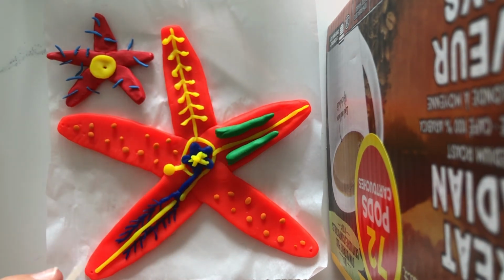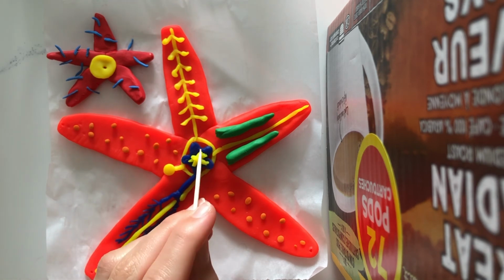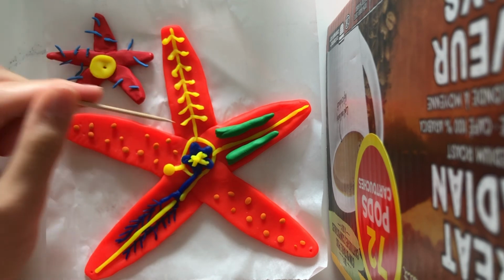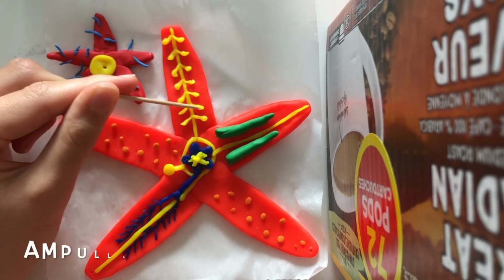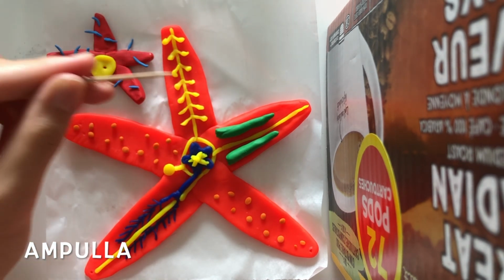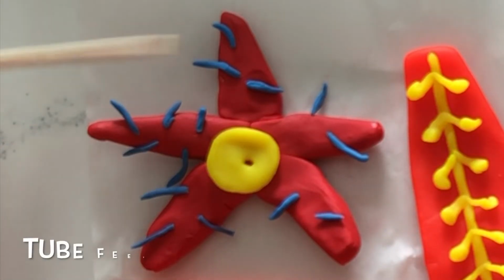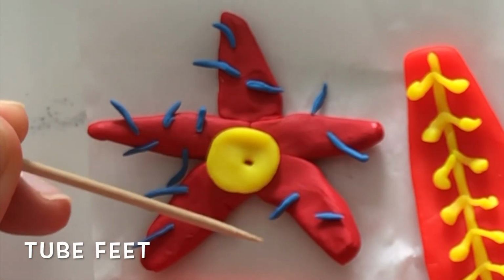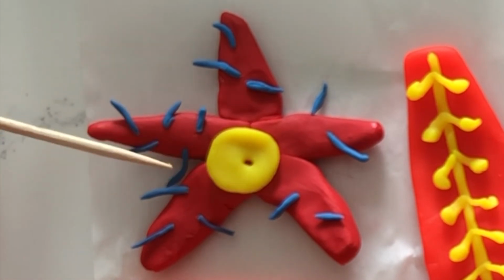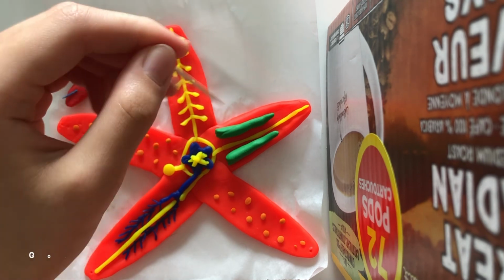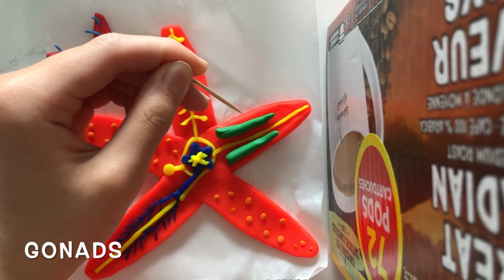The radial canal receives water from the ring canal and stone canal, and it transports water to the ampulla right here. The ampulla fills up with water and forces fluid into the tube feet to help the sea star move. The tube feet are on the oral side, and these tube feet are used for feeding, movement, and some respiration. Some other parts of the starfish are gonads, and these produce reproductive cells for them.